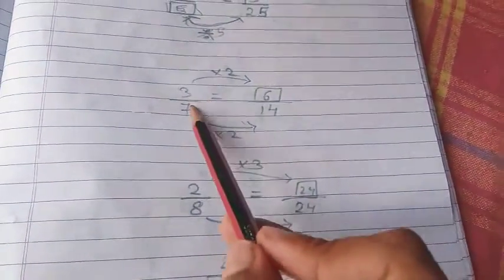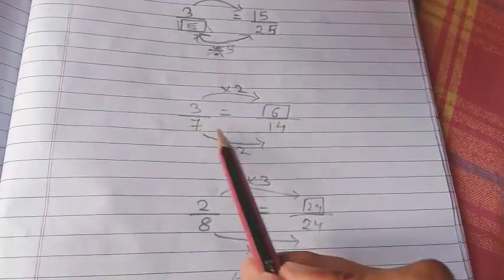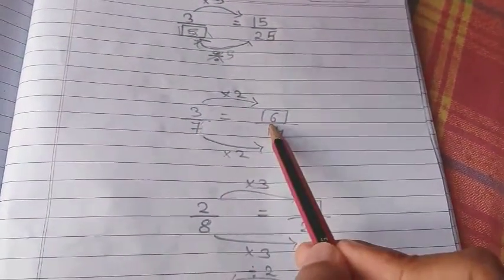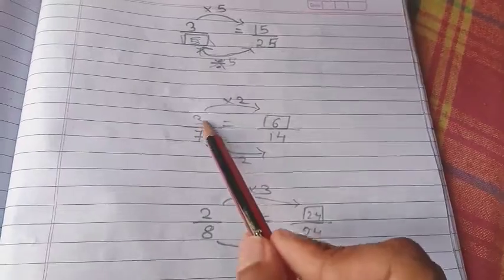Check out over here. 3 2s are 7? This was the blank space. So 7 2s are 14. So 3 2s should be 6. Whatever you do here, again you should do it here. Then again check for this.